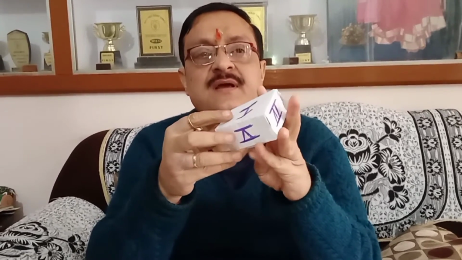What is the area of a rectangle? Area of rectangle is length into breadth, which all of us know, and we have studied for so many years. So to know the total surface area of a cuboid, we have a collection of 6 rectangles: one top, one below, one side, one other side, one front, another rear.